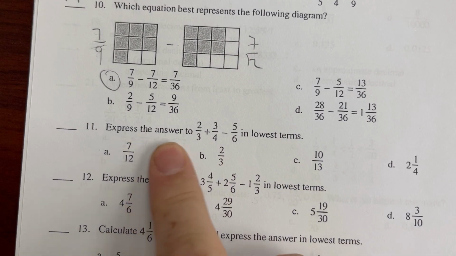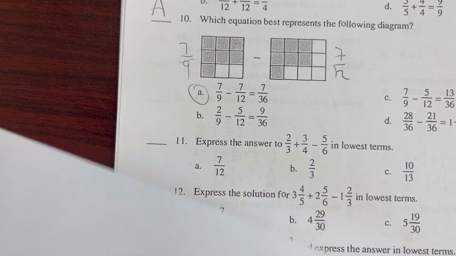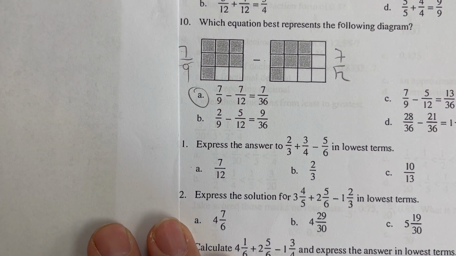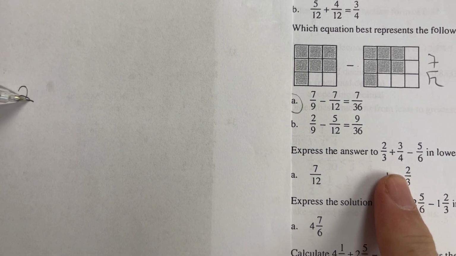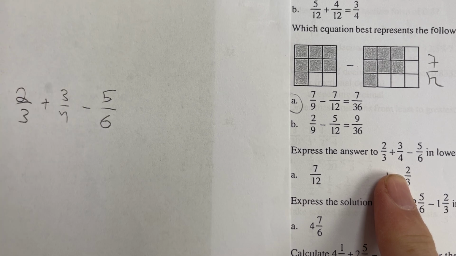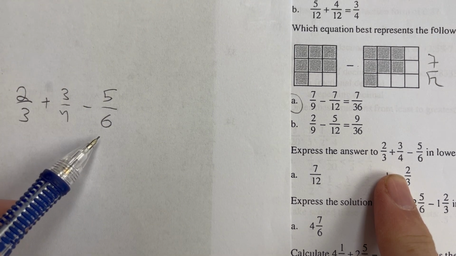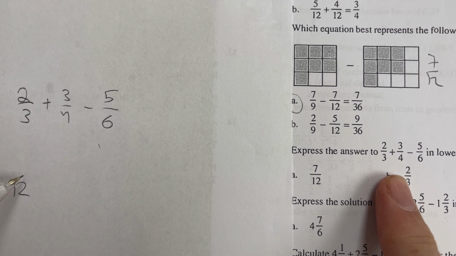All right, express the answer to 2/3 plus 3/4, subtract 5/6. Okay, again, we'll try and do that here. So we got to find a common denominator. 2/3 plus 3/4, subtract 5 over 6. Okay, so the lowest common multiple of these is 12. So we're going to change them all to 12s.